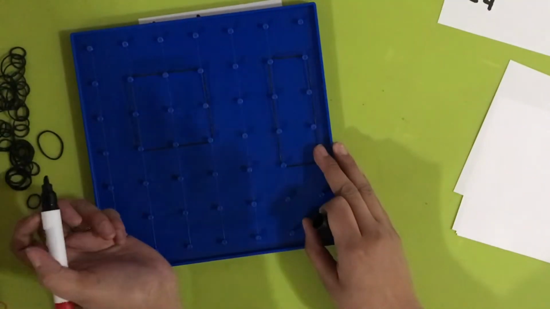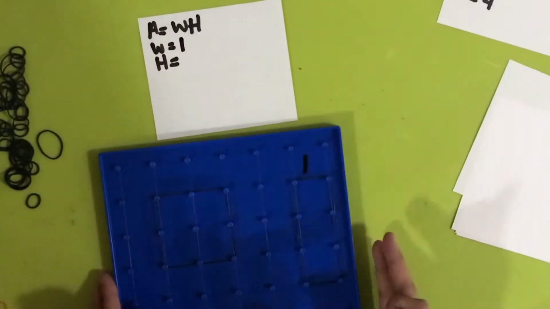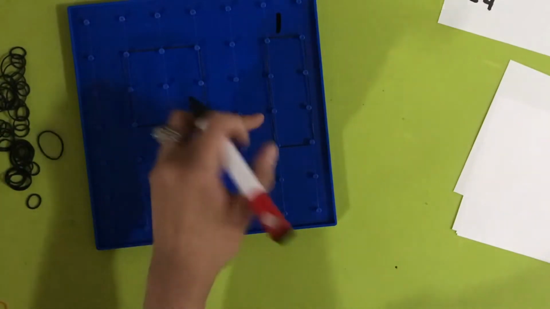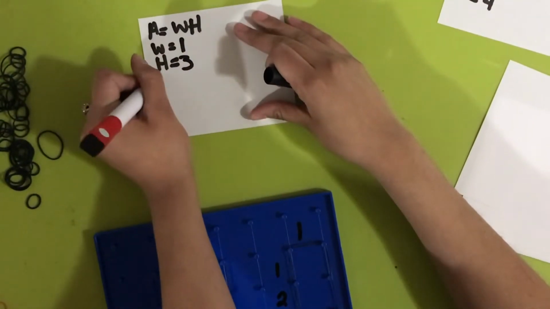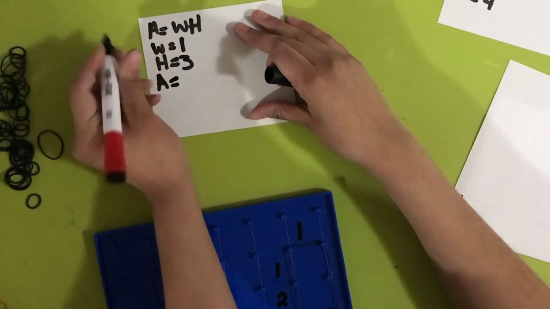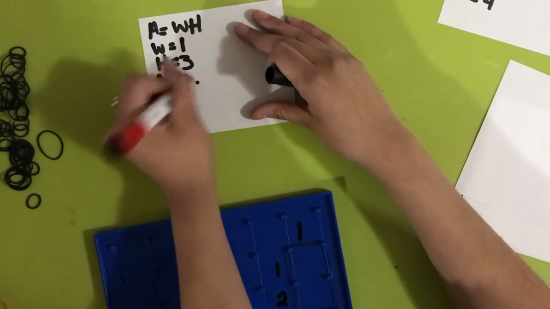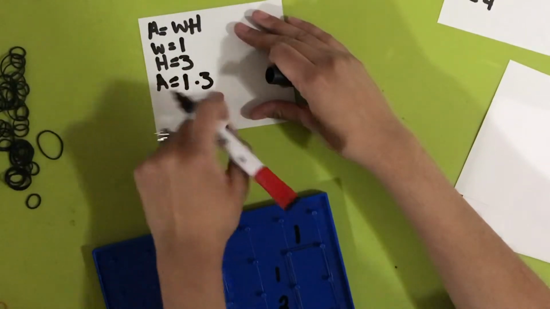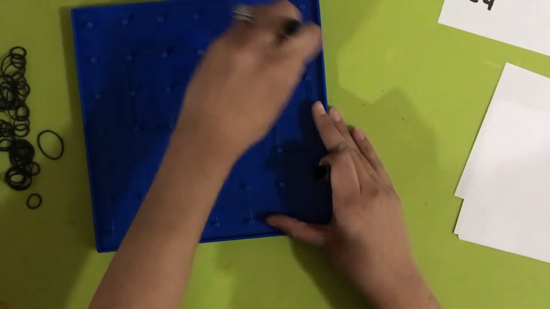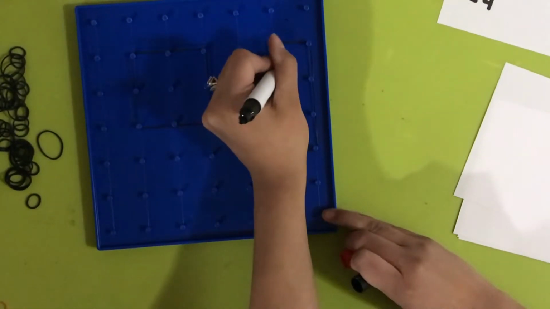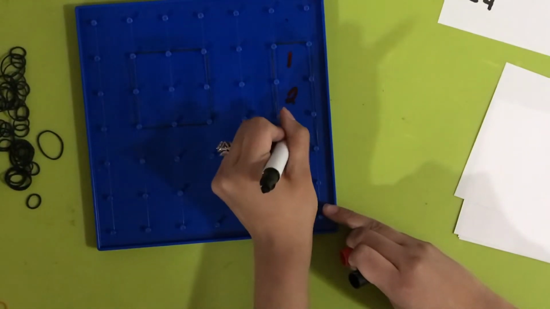Width, we'll count the spaces across, 1, and height, we'll count the spaces down, 1, 2, 3. So plug in the numbers. Area equals width 1 times height 3. Area equals 3. Again, we can just count our spaces. 1, 2, 3.